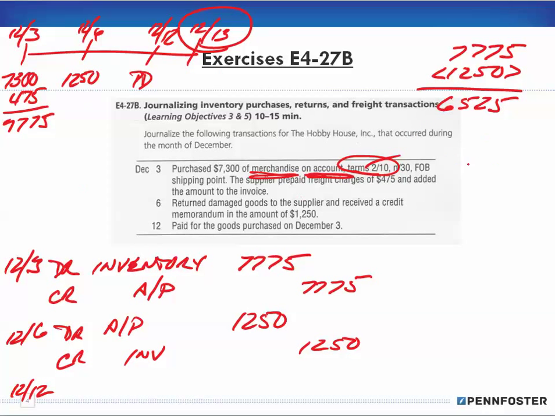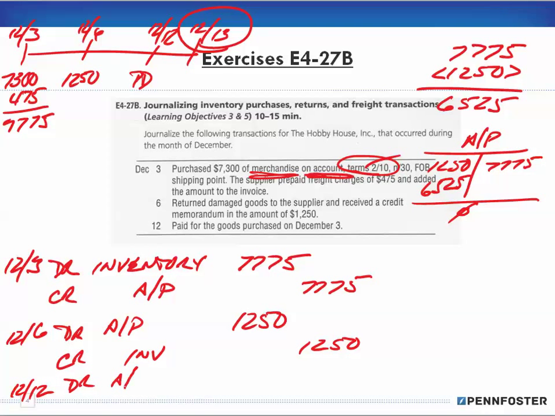If I drew the T account for accounts payable, I had $7,775 in my credit, and then I debited $12.50. So in order to wash out my accounts payable, I have to debit accounts payable for $7,762.50 in order to make the balance in that account 0. So I'm going to debit accounts payable for $7,762.50.